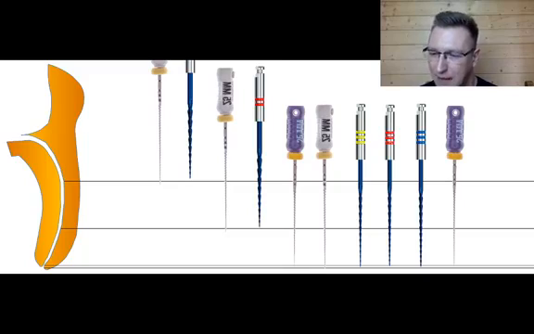Okay, another question, Jenk Tahiri. Do you reuse the files after autoclaving? If yes, how many cases you throw it away? Jenk, very good question. Thank you for this question. In the case of the Azure files, this is very easy. I, of course, reuse the files, and I'm okay with that.